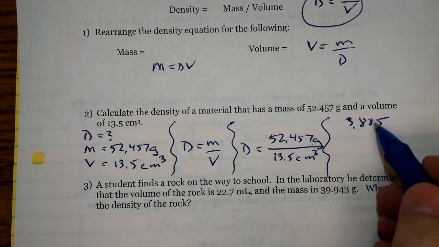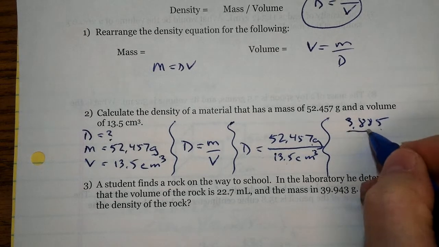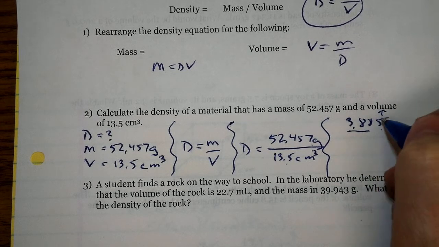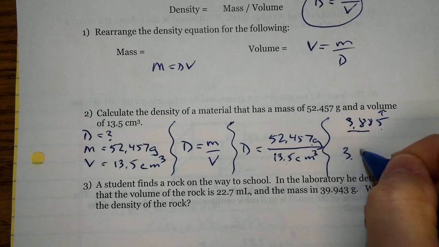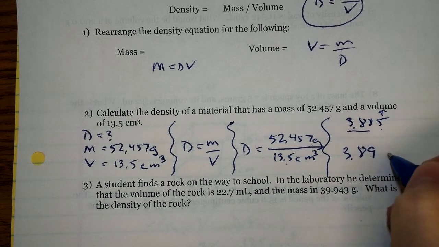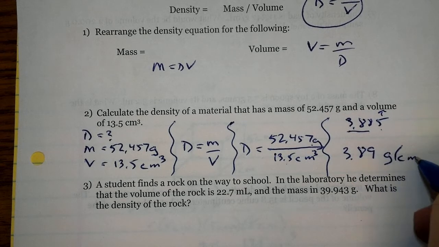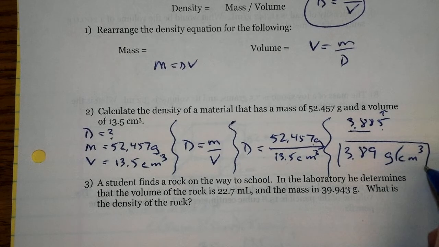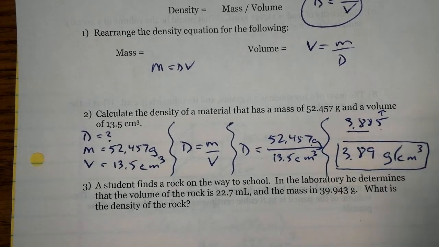Now we've got to round, so we're going to take our 3, and you're going to round that last guy, and 5 through 9 rounds up. You add 1 to this, so it's going to be 3.89, and we're in grams per cubic centimeter. Put a rectangle around that, your answer, or else you're going to lose a point for that.